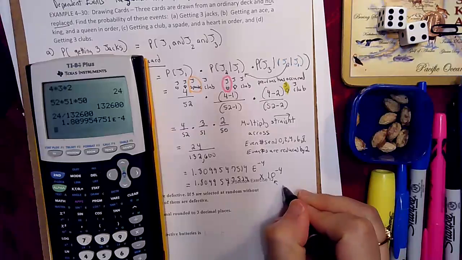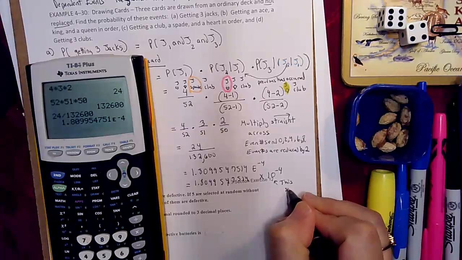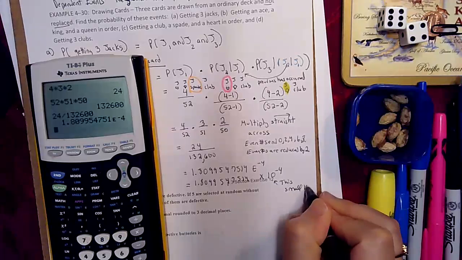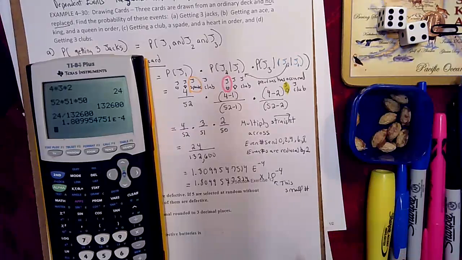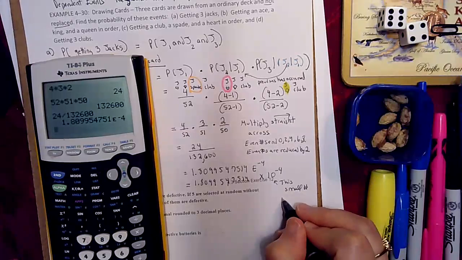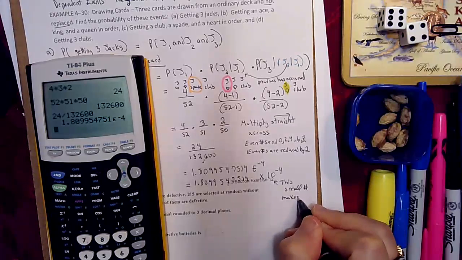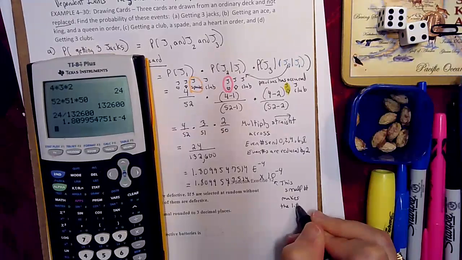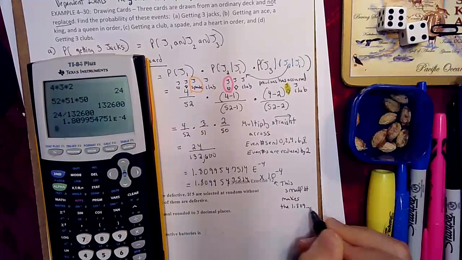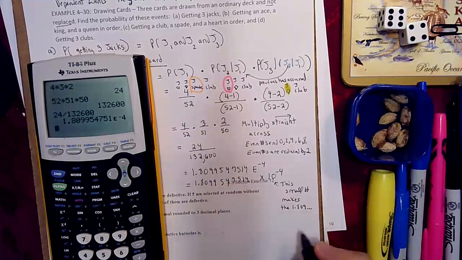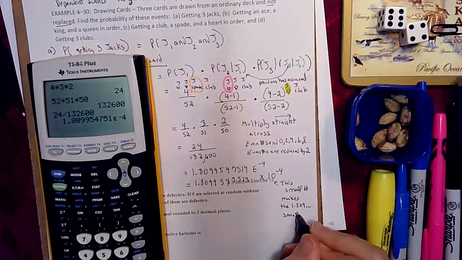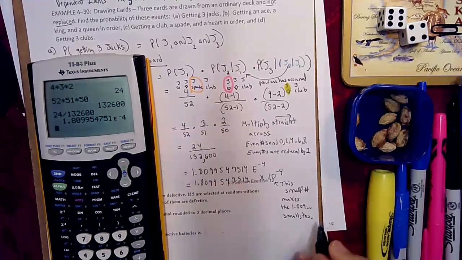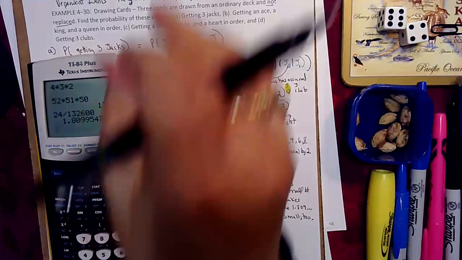This is this small number because it's a negative 4. If it had been a positive 4, I would have considered that big. But because it's a negative 4, this small number makes the 1.809 dot dot dot make this number small too. That's the effect that it has on it.